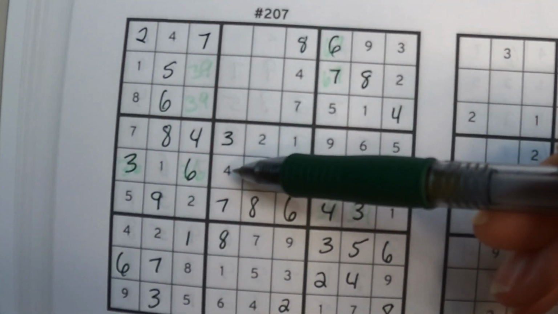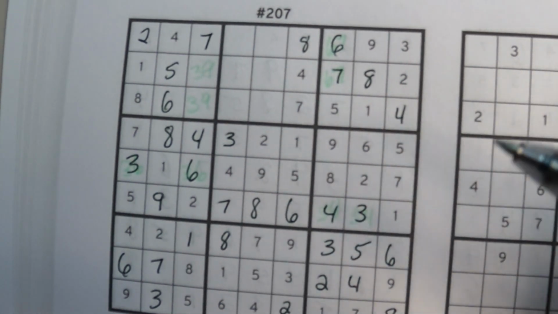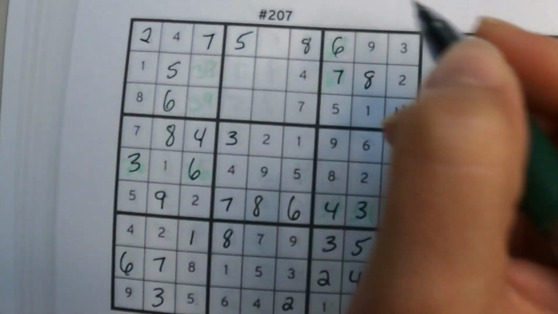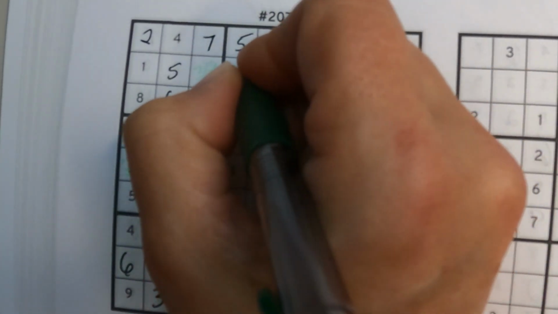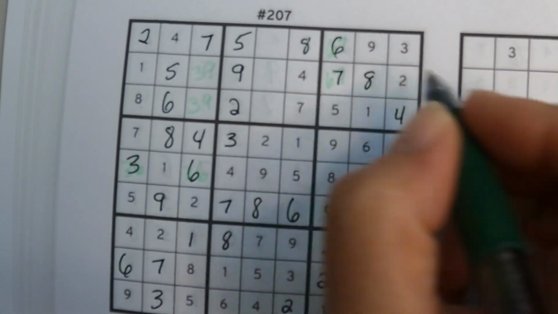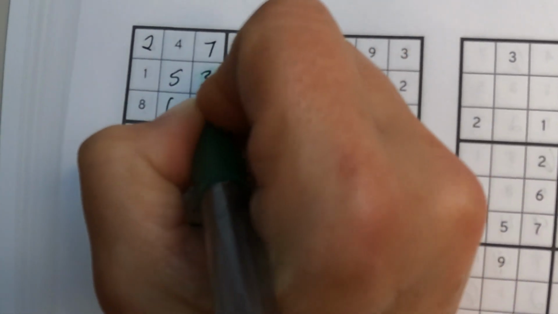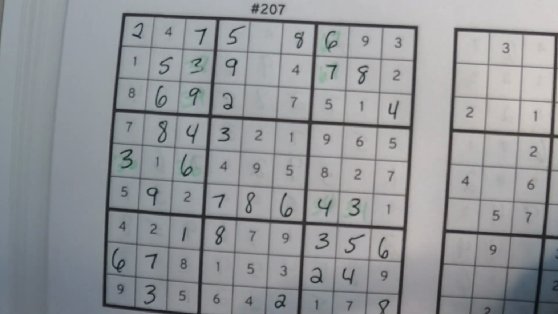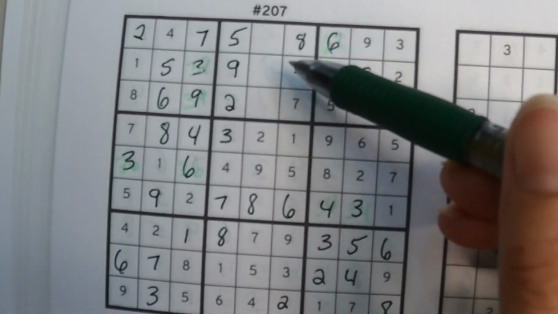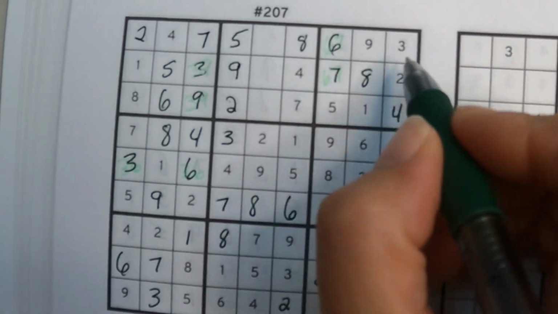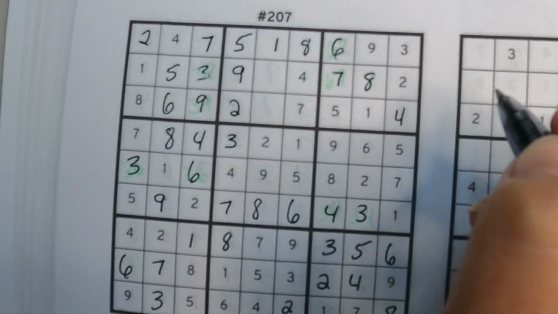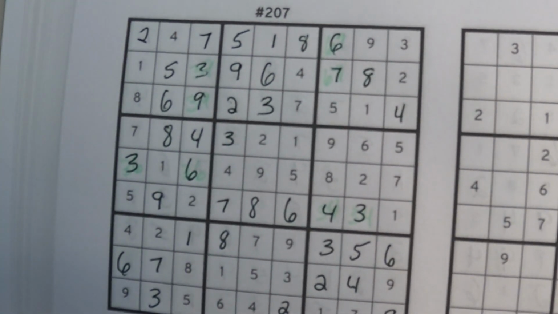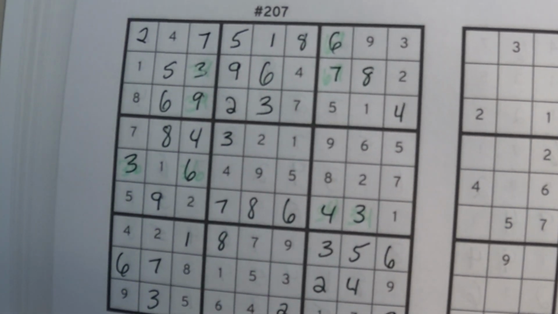For this column now, we're missing 2, 5, and 9. We've got a 2 and 9 here, so this is our 5. A 2 here, so 9, 2. That 9 makes this our 3, 9. And to finish out this box, we're missing 1, 3, and 6. We've got a 3 and 6 here, so this is our 1, a 3 here, so 6 and 3. And there we have it for today's puzzle.